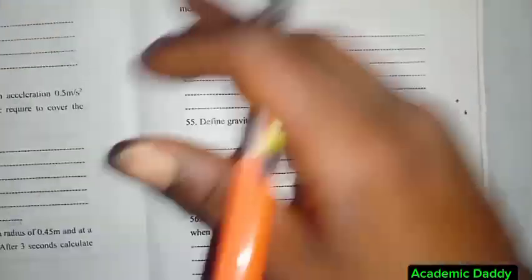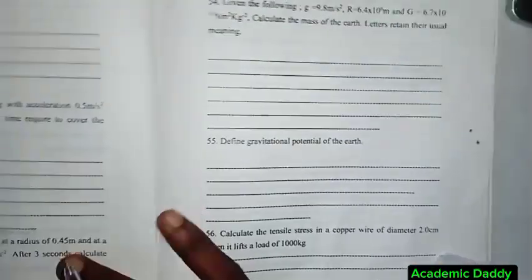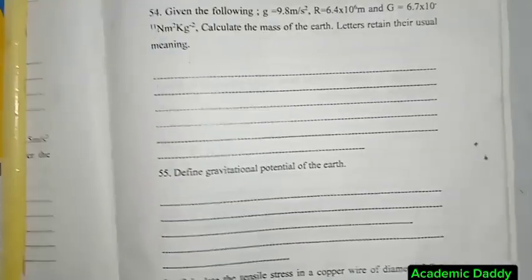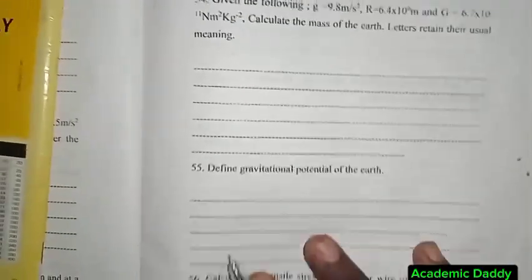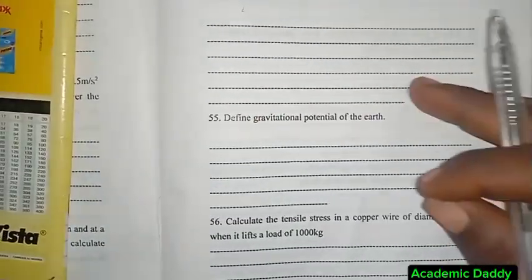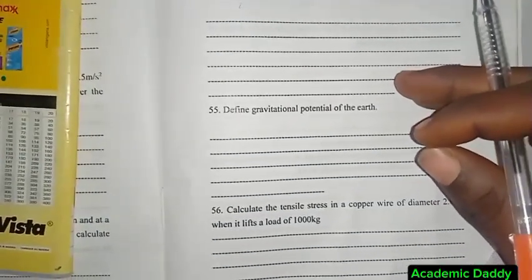The next question says, define gravitational potential. Sorry, not potential energy. There is difference between the two. When you hear potential energy, it talks about energy possessed by a body due to its mass.